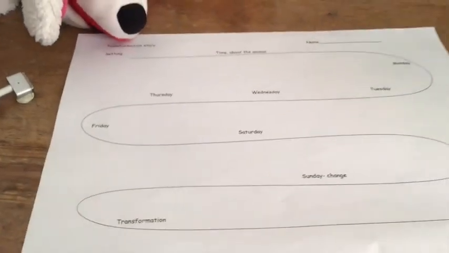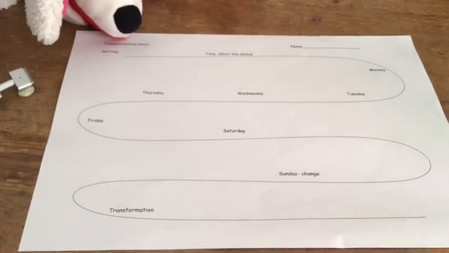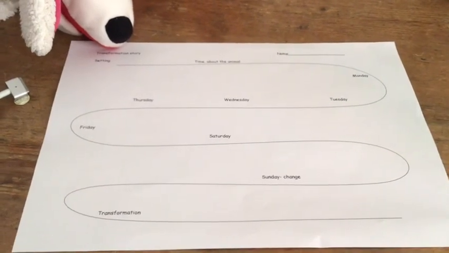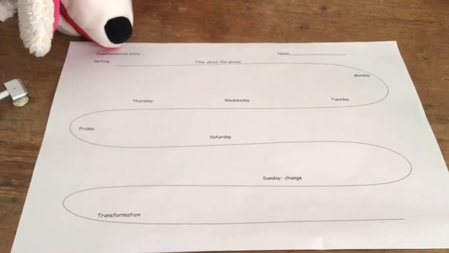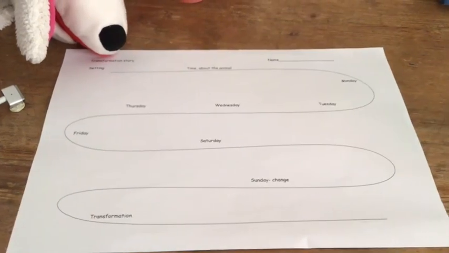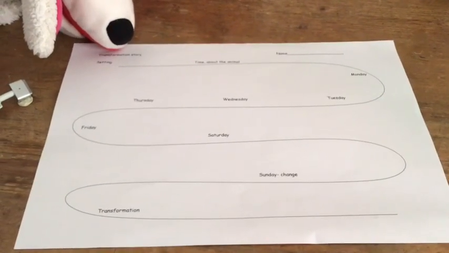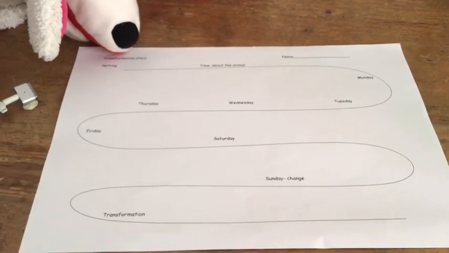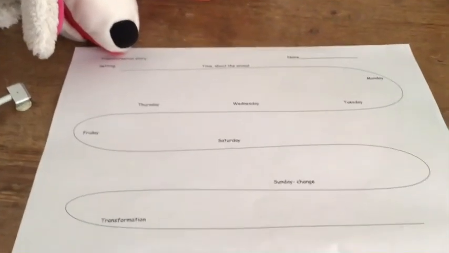Hi everyone, today you're going to be working on this. This is your plan for your Hungry Caterpillar story. Remember, we are writing stories for younger people who are younger than us, young children who are going to enjoy a story a bit like The Very Hungry Caterpillar. So this is where we're going to plan.